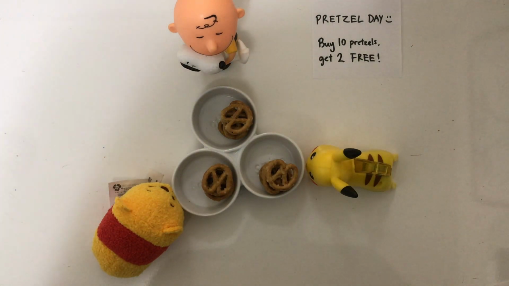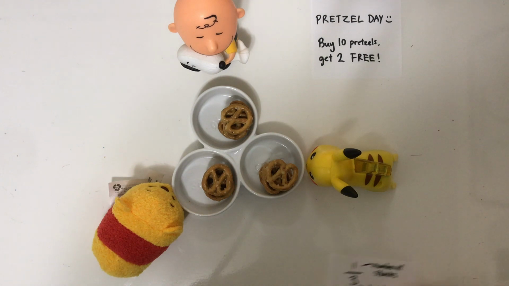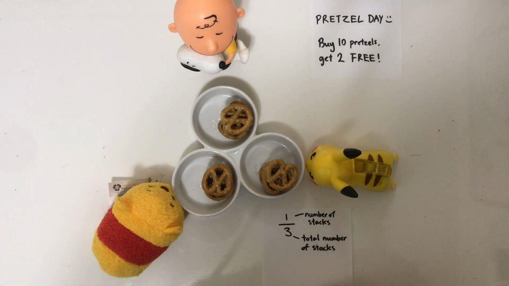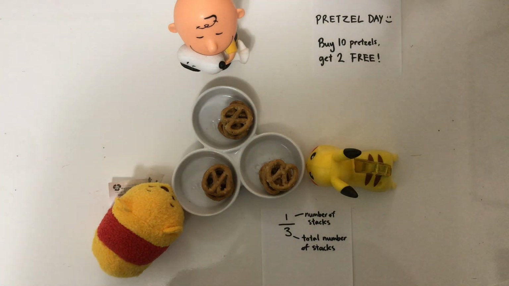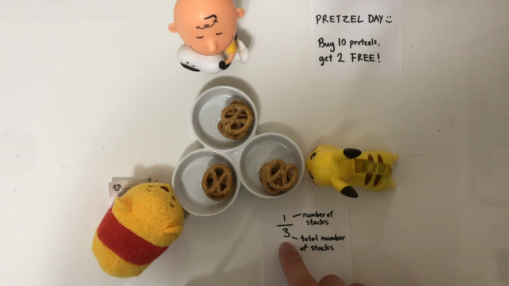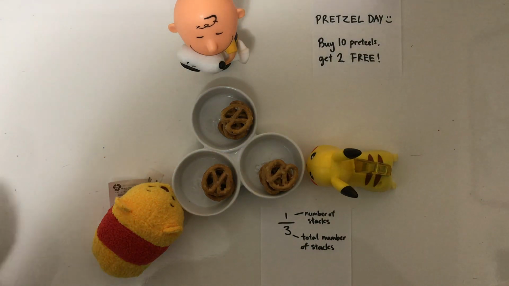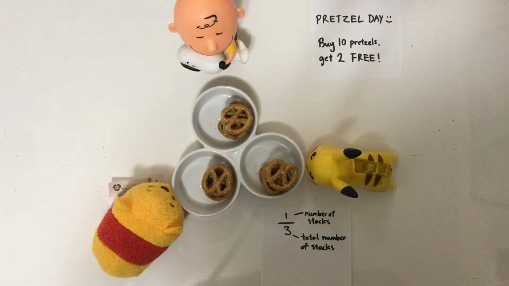use to represent this. The fraction we could use is 1/3, where the top number, the numerator, represents the number of stacks each person has. In this case, they all only have one stack. And the bottom number, the denominator, represents the total number of stacks on this table, which we can count as 1, 2, 3 stacks in total.